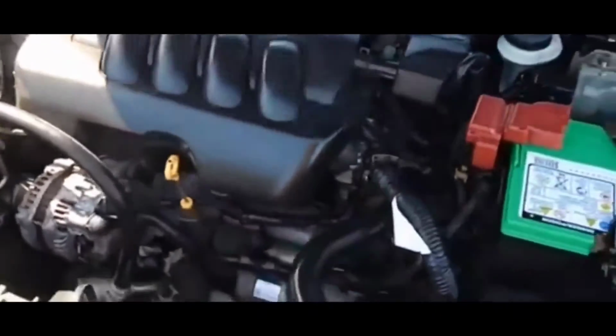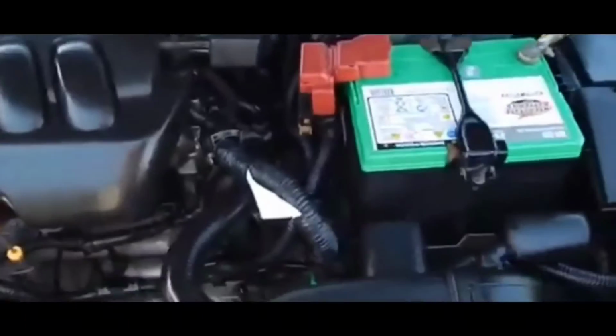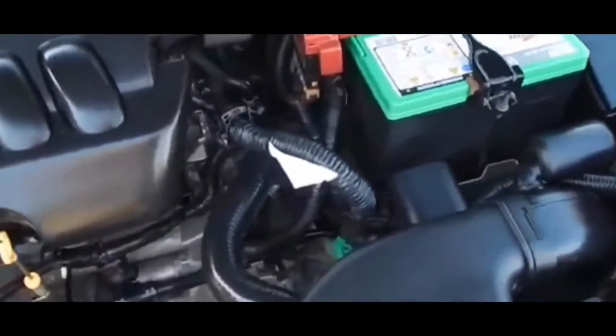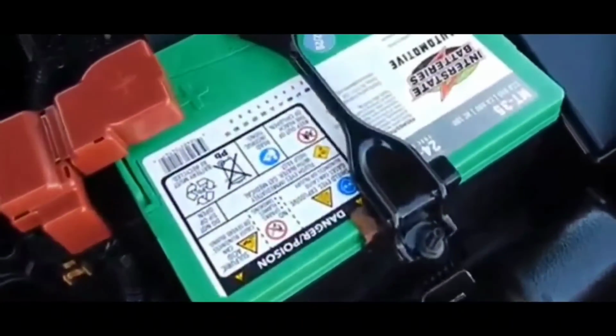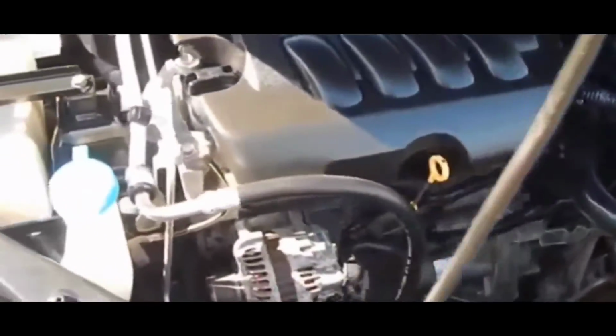But let's talk about what you can expect if you have a faulty speed sensor. The transmission could rev higher before it changes gears.